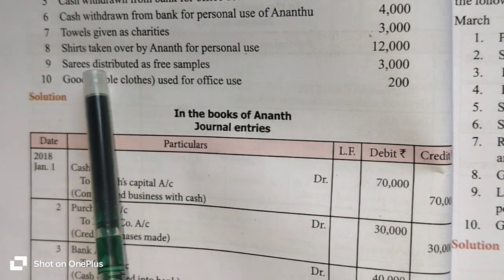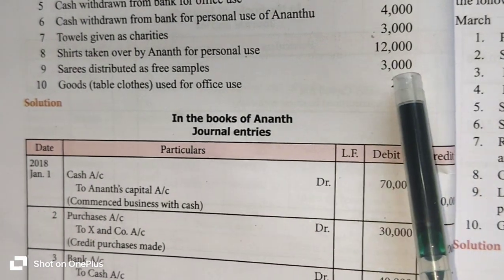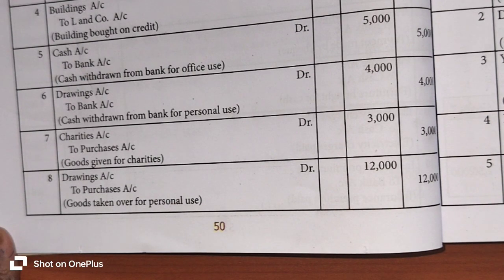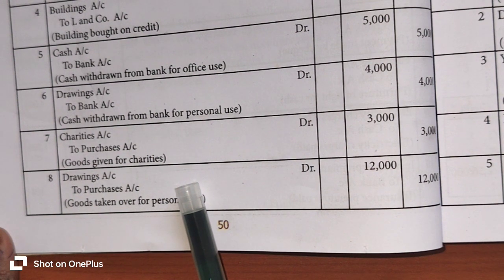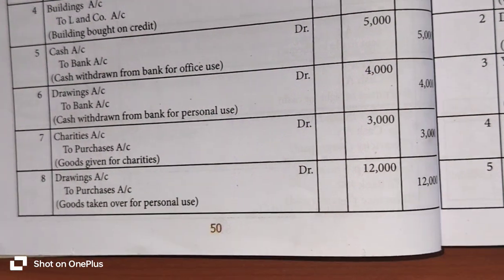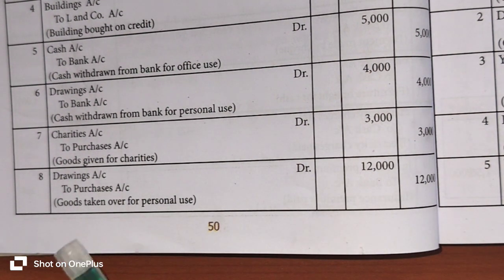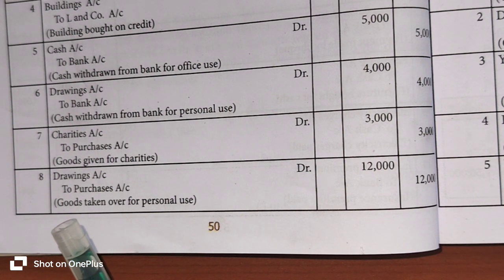Next, shirts taken over by Anand for personal use, 12,000 rupees. Same, Anand deals in textile business. Whatever he takes from his textile business, whether shirts, pants, towels or saris, these items are commonly called goods.